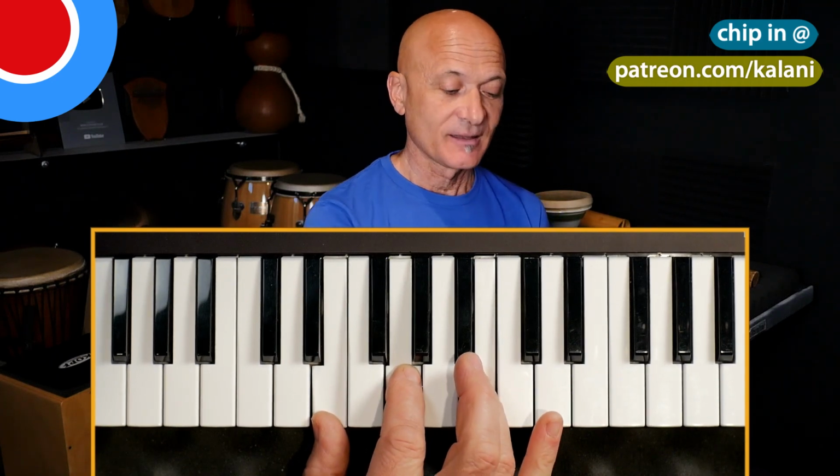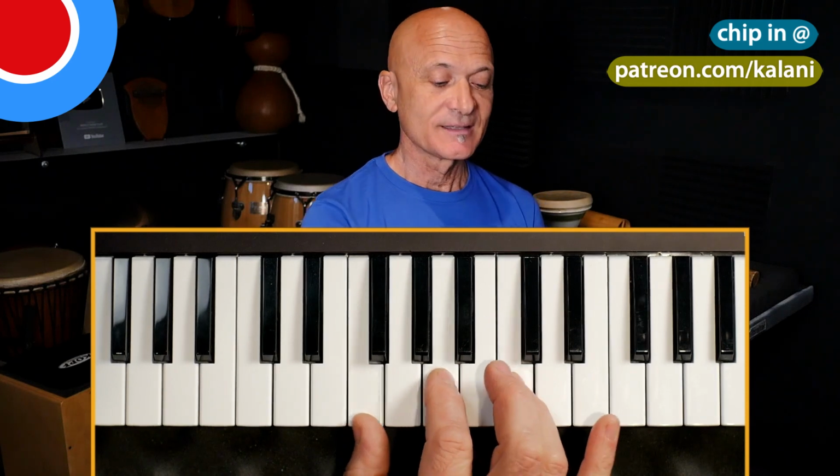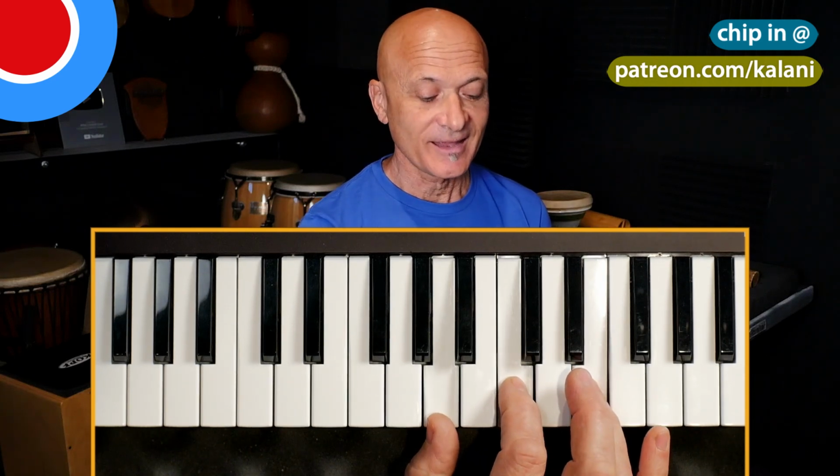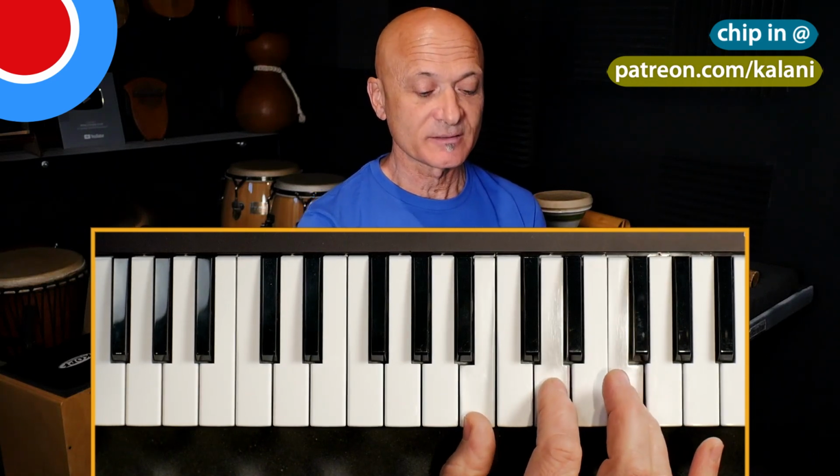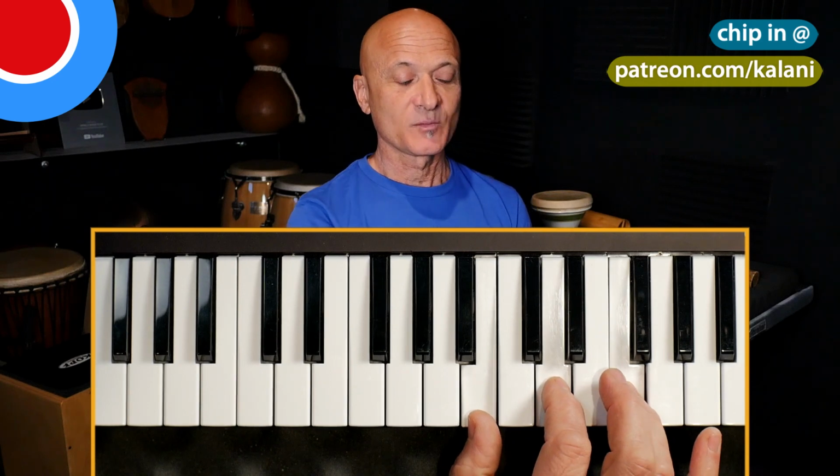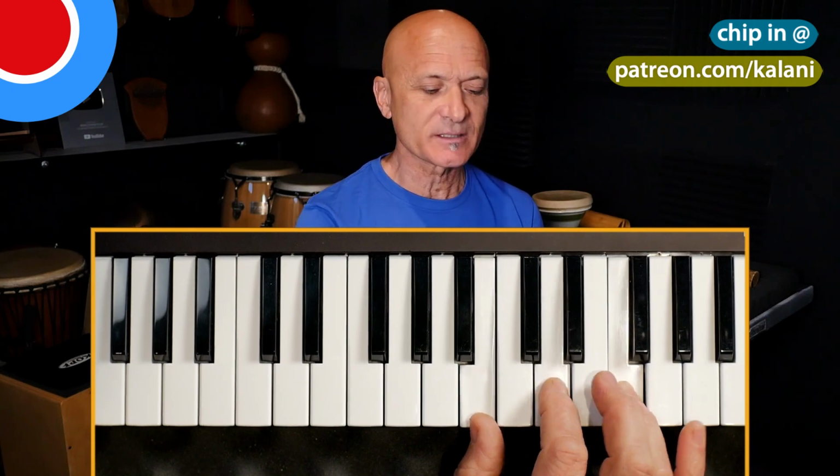E minor is our 3 chord. And then, of course, F major is the 4 chord. G major is the 5 chord. A minor is the 6 chord. And B diminished is our 7 chord, which we don't often use in most music. It is used, but not that often. And then we're back to the 1 chord.